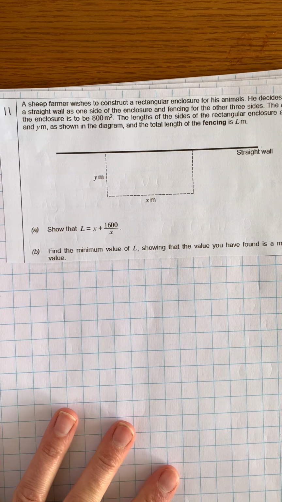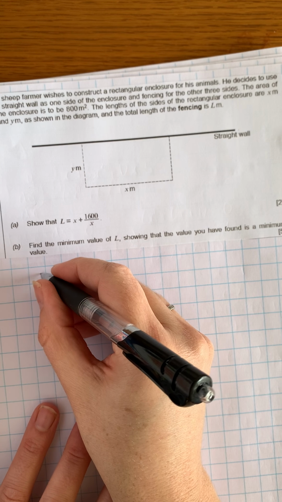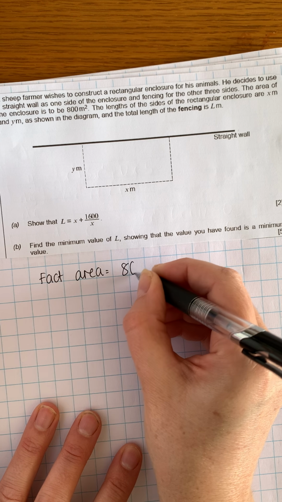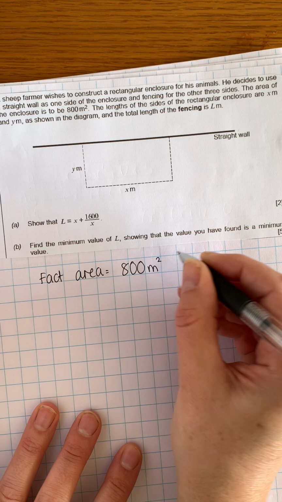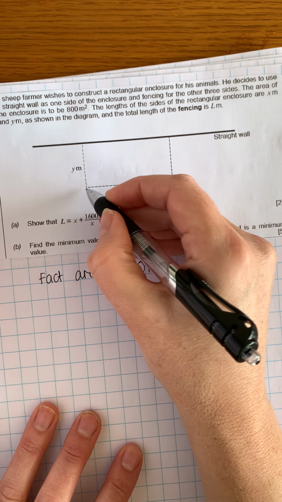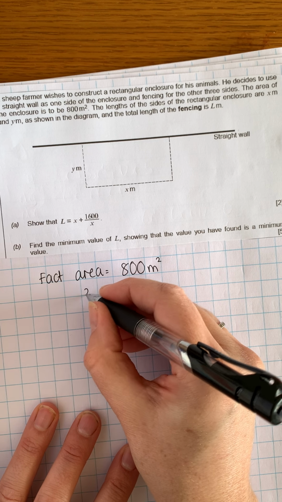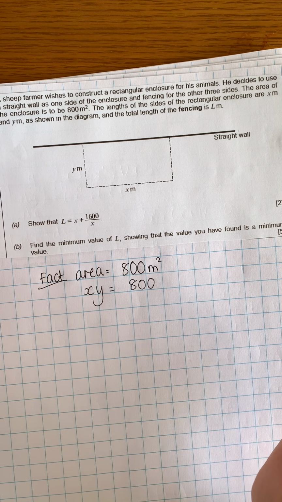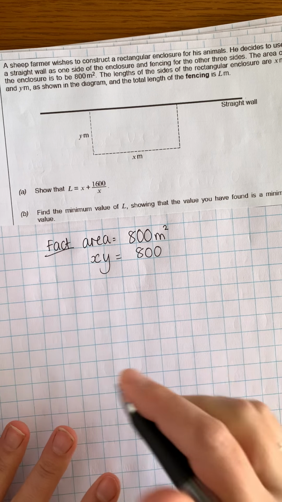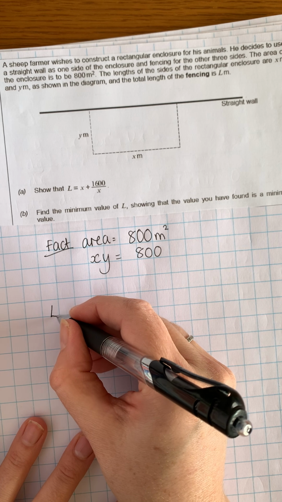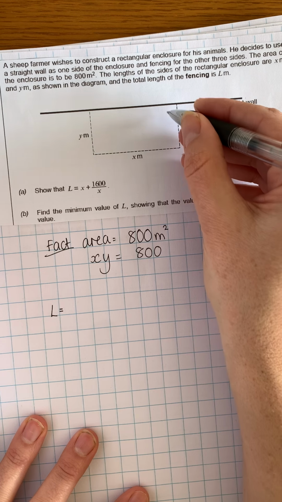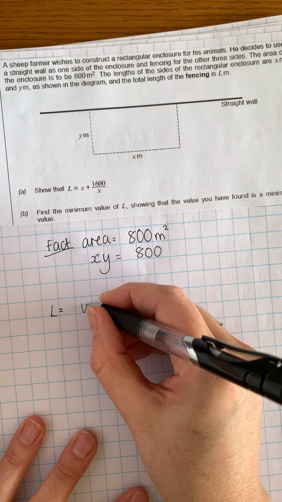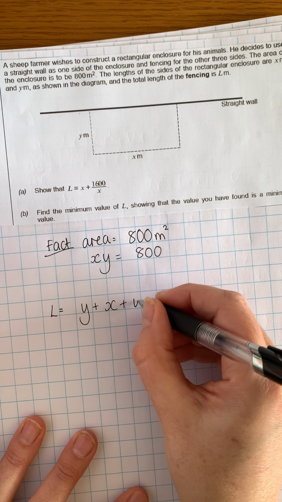Well, from that, there was only really one fact given. The fact that was given was that the area is 800 square metres. So how do we get the area of this shape? We just times the length by the width. So xy equals 800. We also know that the length of this fencing is y plus x plus y.